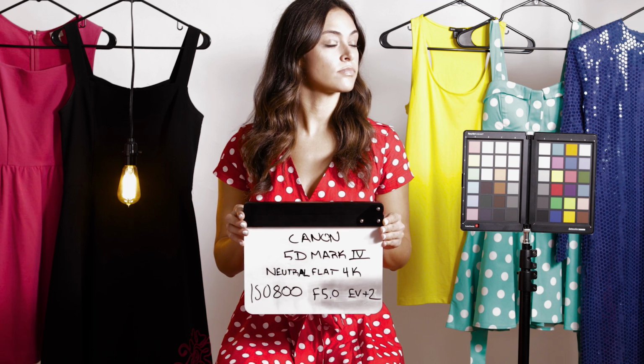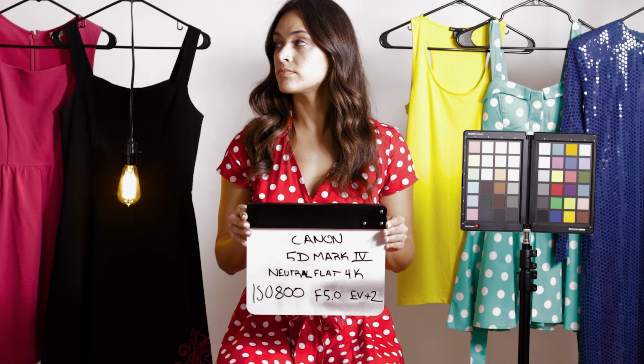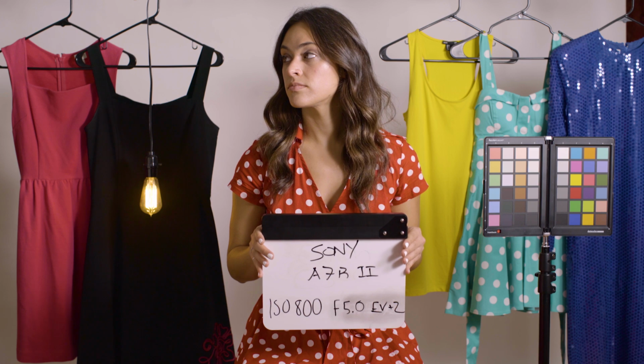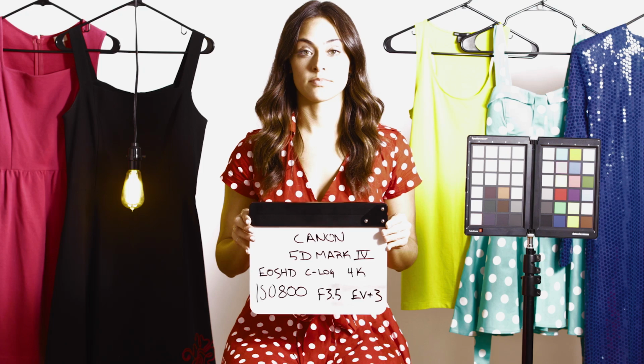Yeah, it doesn't really matter either which one you use. The Canon doesn't like to be overexposed, that's for sure, whereas the Sony at +2 is still looking really clean. I was actually really surprised. I knew there was dynamic range, but I didn't know you'd be able to pull that much information back.